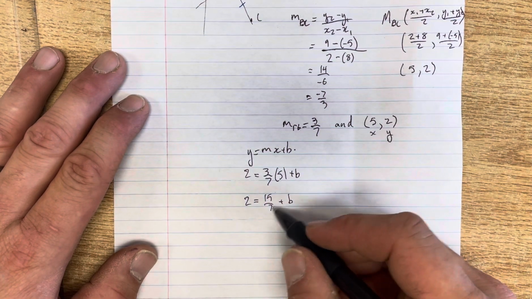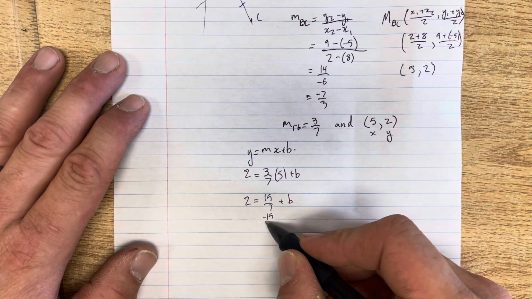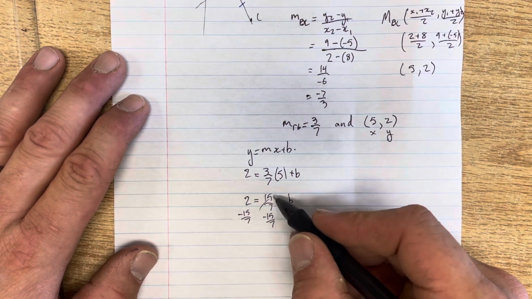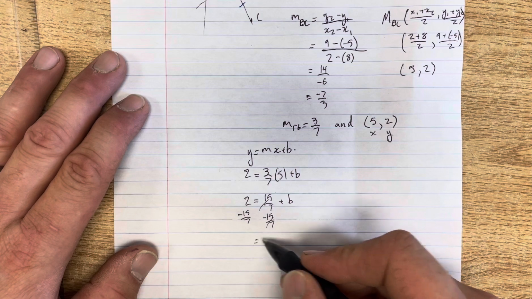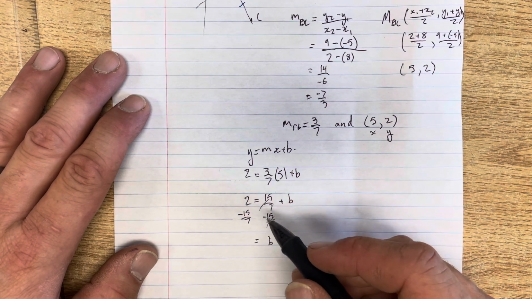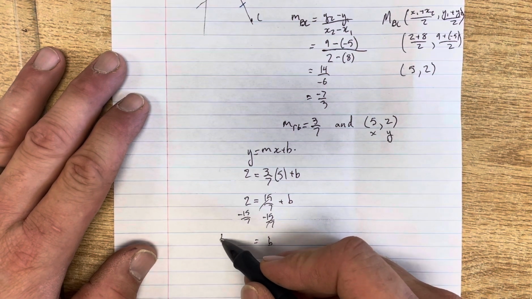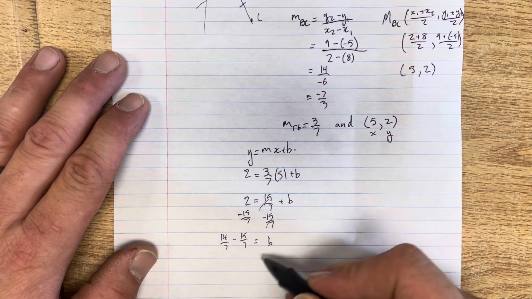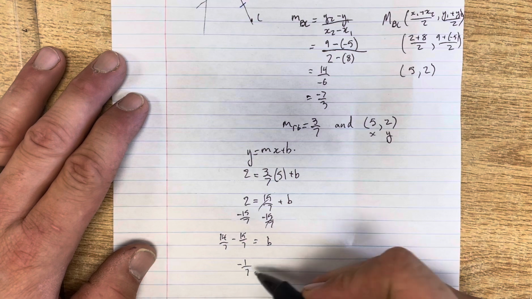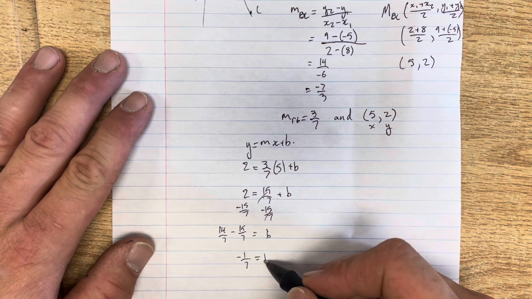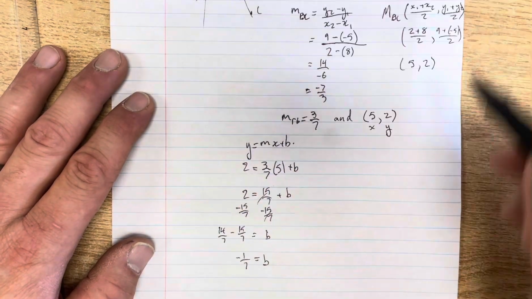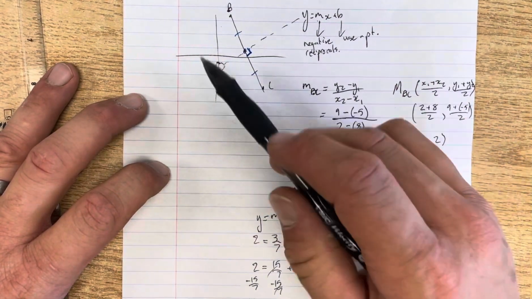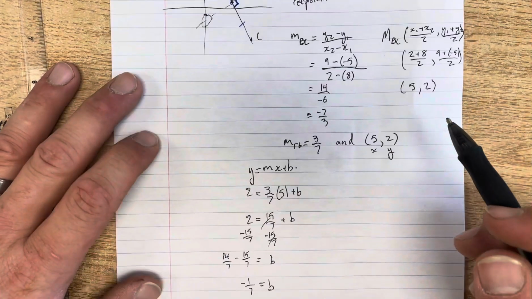And I need to simplify, so I'll subtract 15 over 7 from both sides. In doing so, those will cancel. And I'll be left with b equals 2 minus 15 over 7. Well, 2 is 14 over 7. So 14 over 7 minus 15 over 7 is going to be negative 1 over 7. So negative 1 over 7 is my y-intercept. Remember, we expected that to be negative when we originally looked at our line, although this is not really a scale sketch, so I'm just kind of hoping that it's somewhat accurate.